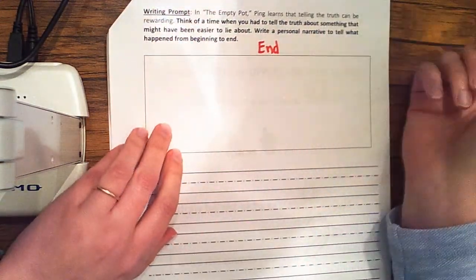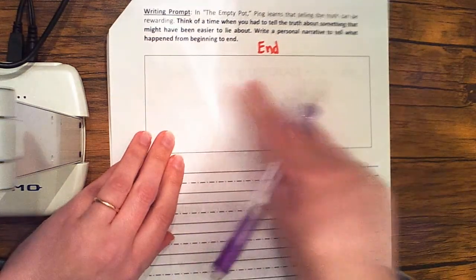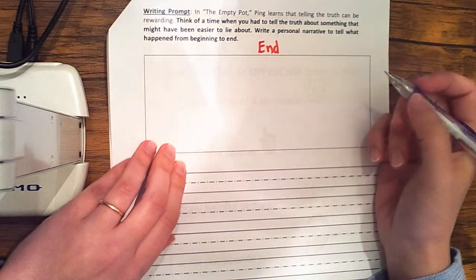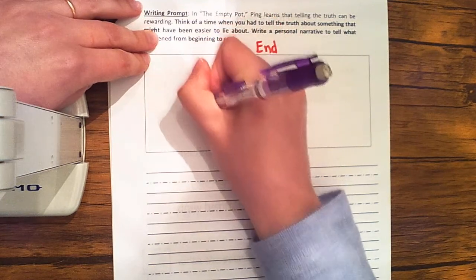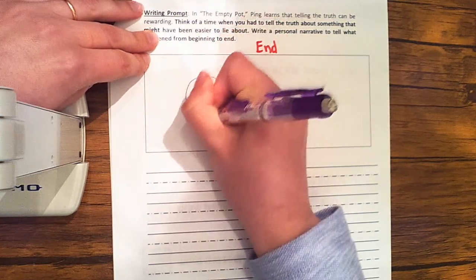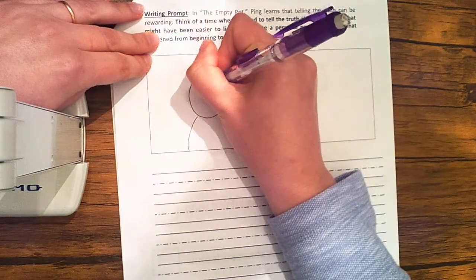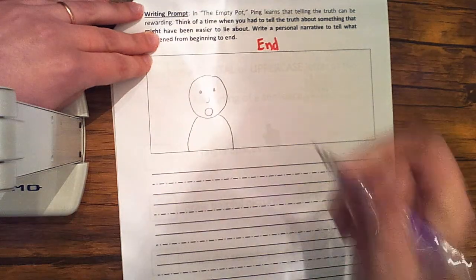But I need to show myself telling Samir the truth. So I think what I'm going to do is draw myself and Samir, but just the top part of our bodies, and we're going to be talking to each other with some speech bubbles. So I'm first going to draw me. Let's see, here's my head. There's part of my body. And give myself some eyeballs. And my mouth's going to be open because I'm talking.